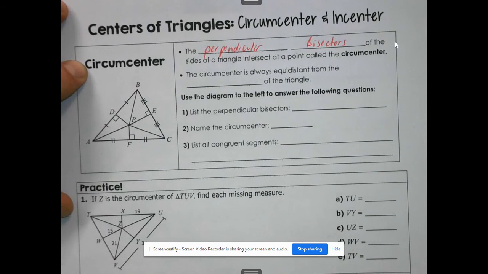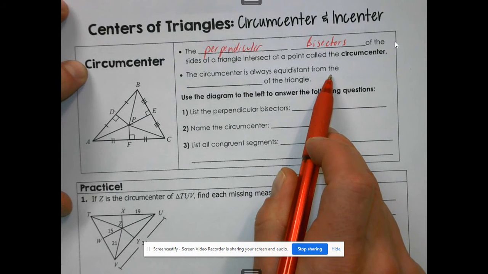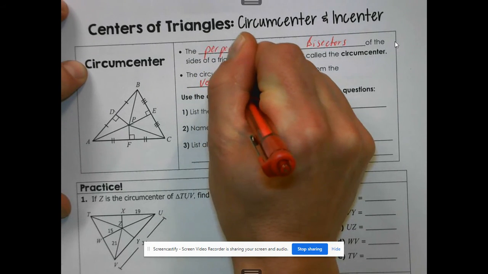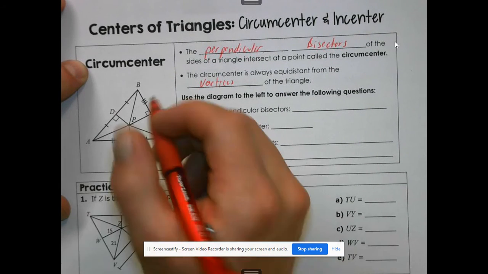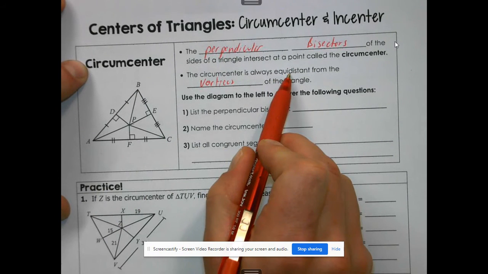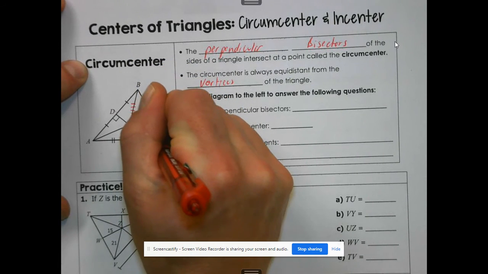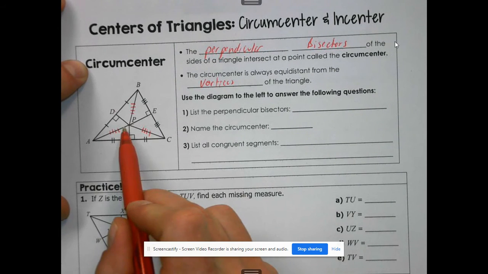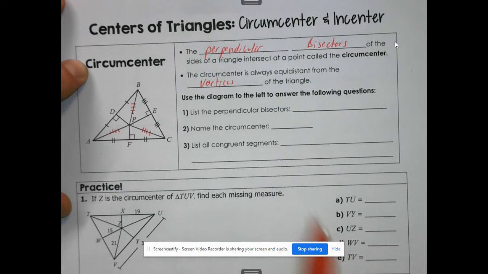All right. Next bullet, the circumcenter is always equidistant from the vertices of the triangle. So what that means is this, guys. Here are your vertices, A, B, and C. They're equidistant. So that means these, let's put 4 lines on them, are all the same, okay? So AP, BP, and CP are all the same distance.